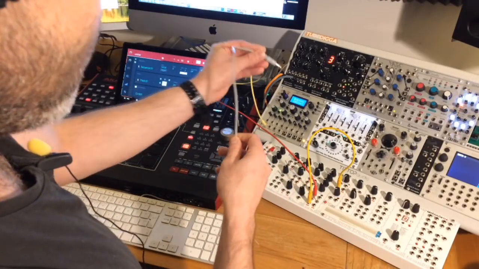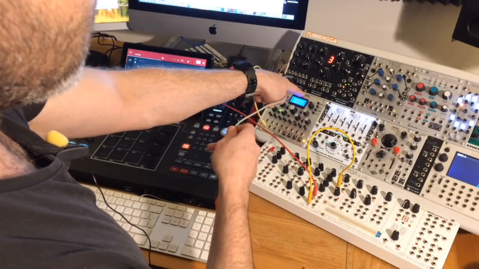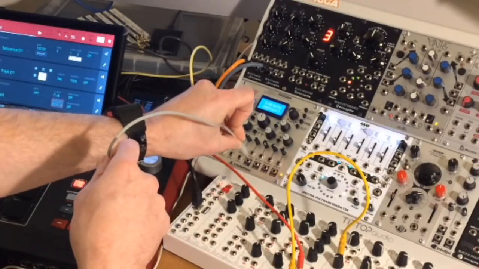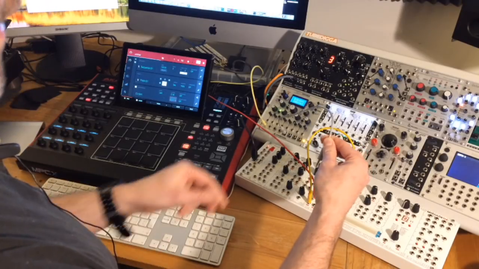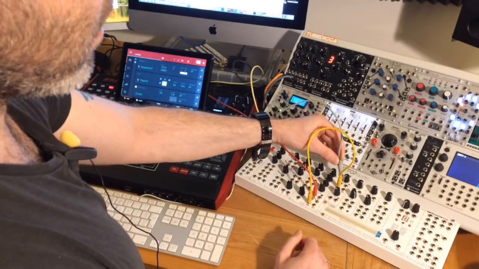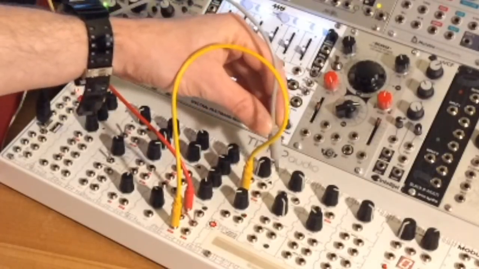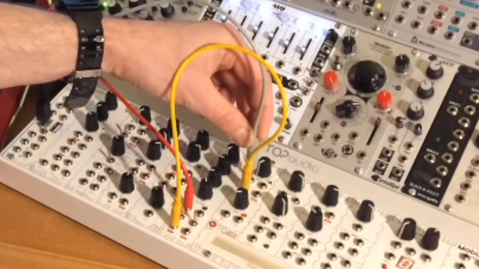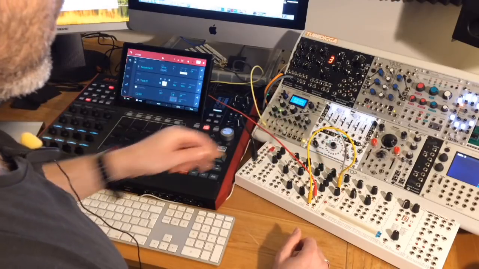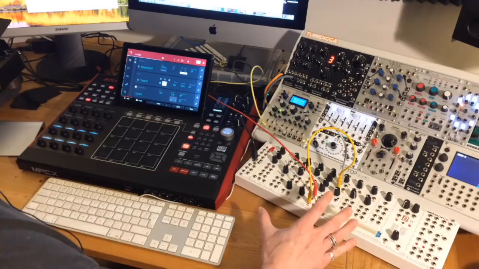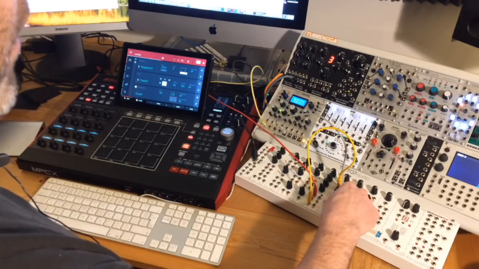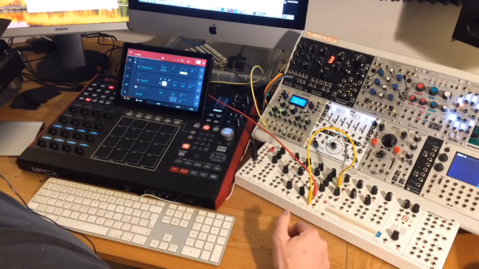Next, I'm going to take the output of this Cylonic shapeshifter oscillator. That's this port here. And I'm going to plug that into the input of the VCA. This VCA has 2 inputs, so we can actually put a second oscillator into there, but I'm just going to use one for this video. Now we still won't be able to hear anything because we have to take the output of that VCA and plug it into a mixer.